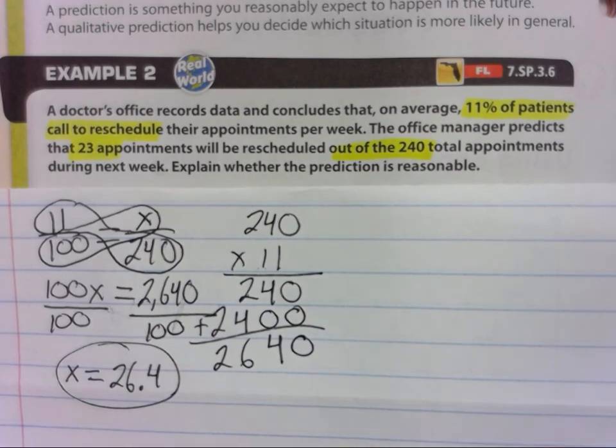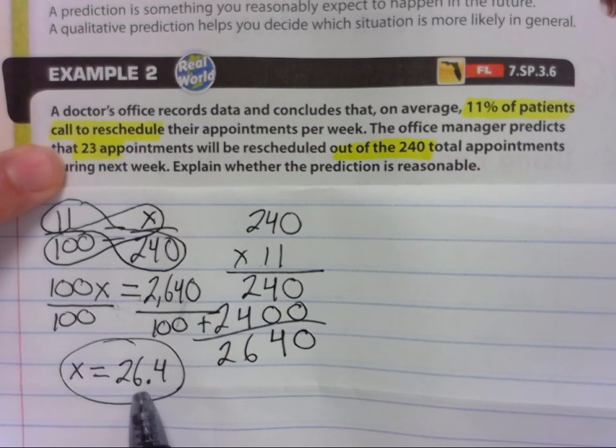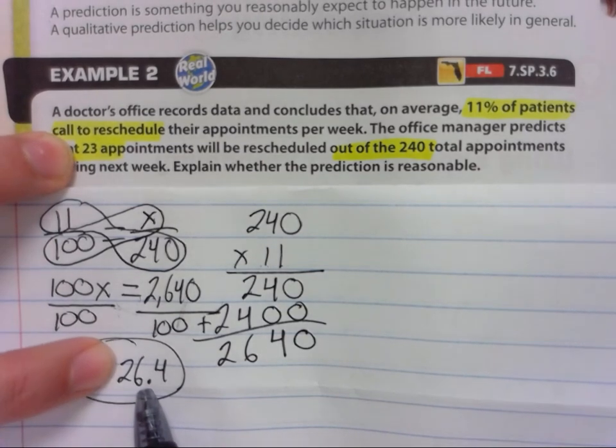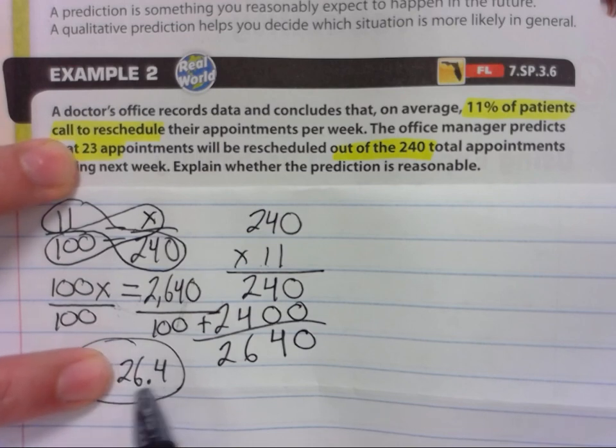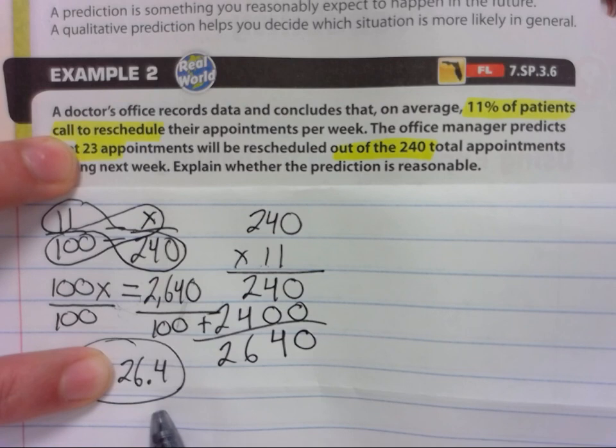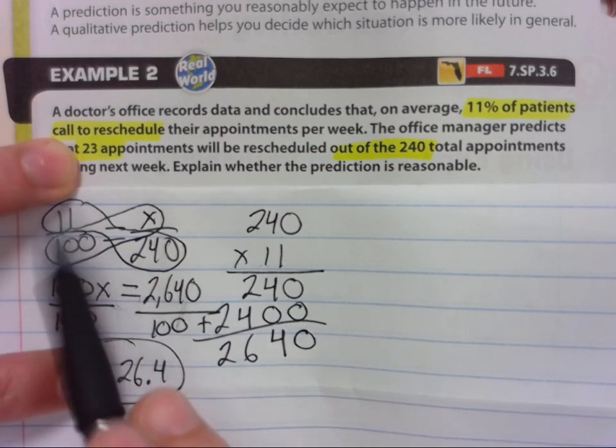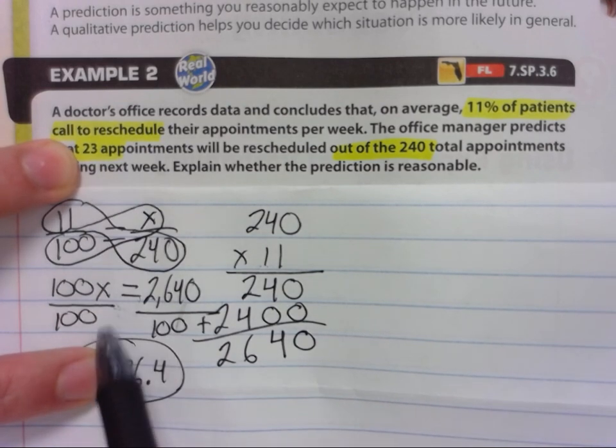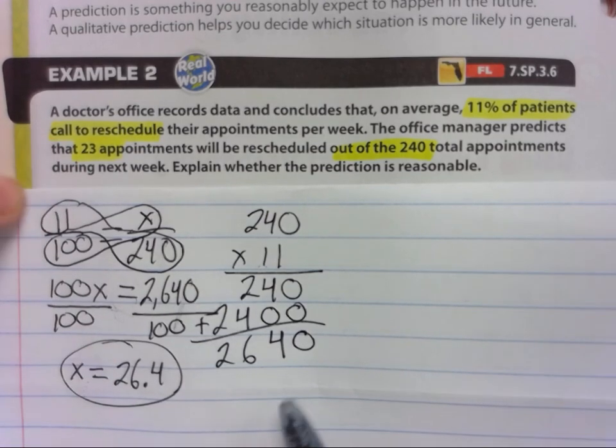So we'd have to round this, but we're actually comparing. We're just saying, hey, are these two numbers reasonable? Is 23 close to 26.4? We would have to round this probably to 26. Is it reasonable? It's close enough. The prediction is a little low, but not low enough to where we would say it is unreasonable.